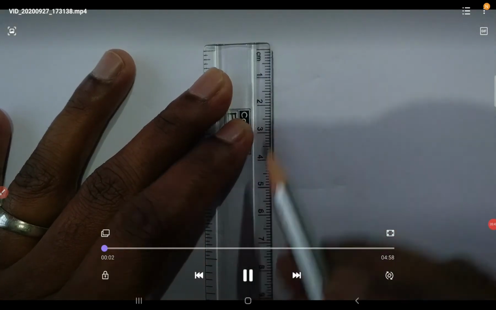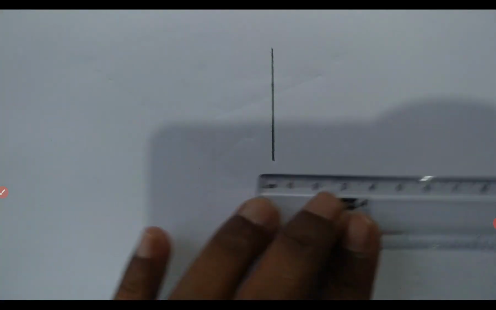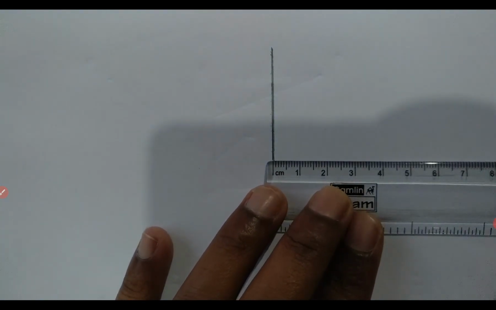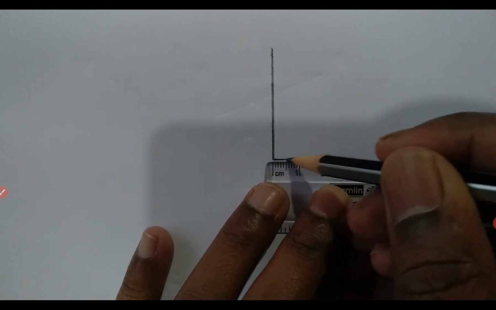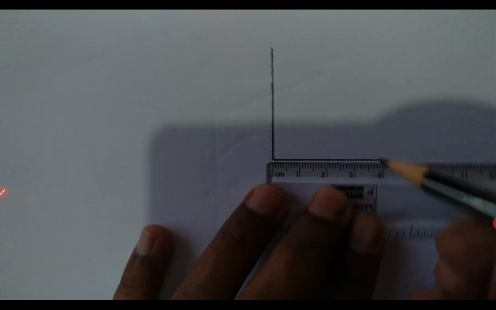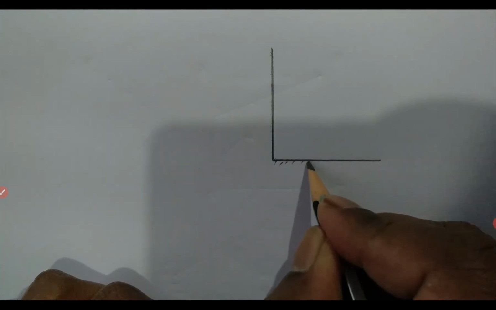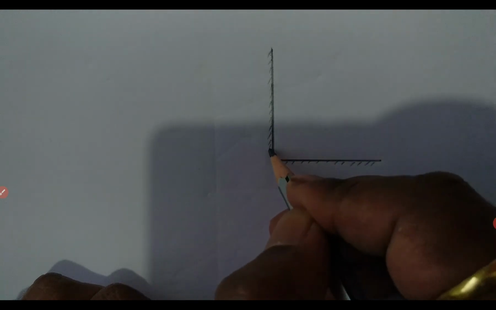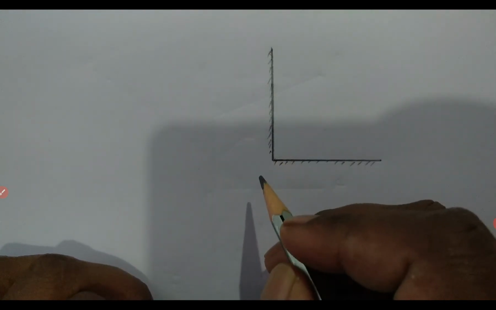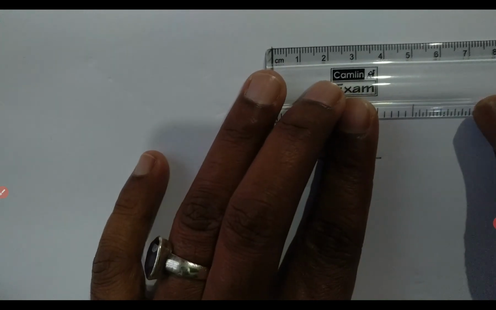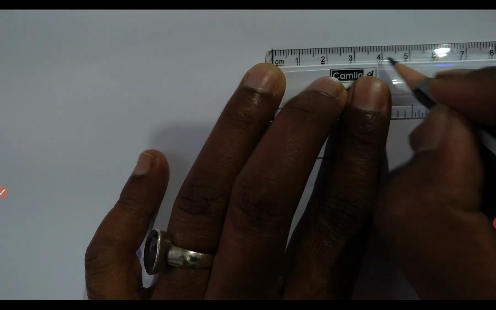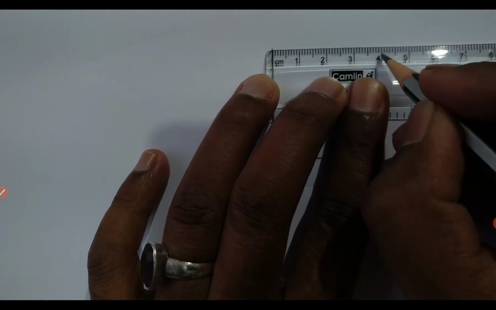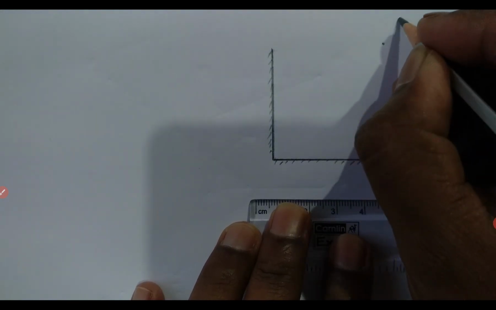I draw a line, first measuring 4 centimeters, remember, and I am drawing another line which is also 4 centimeters. These will act as the mirrors OA and OB respectively. So this is the diagram of the mirrors. Now I will measure 4 centimeters from the mirror OB and mark one point. That will be the position of the object, that is P.